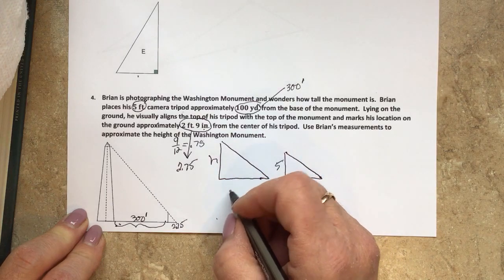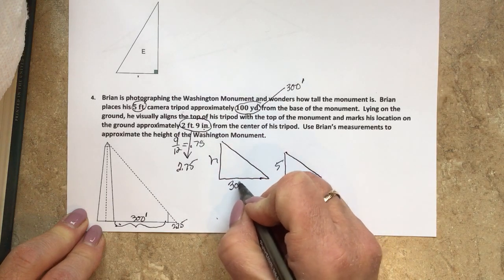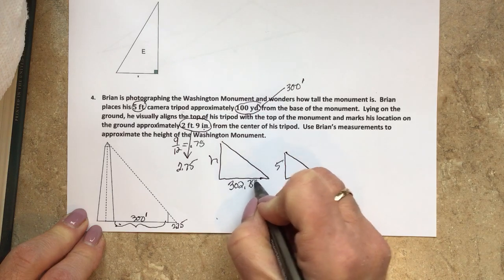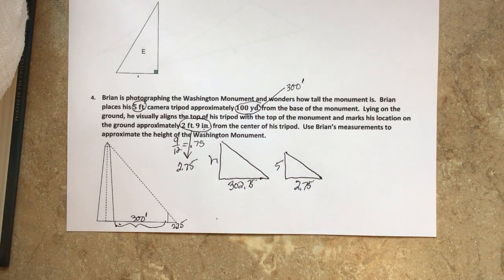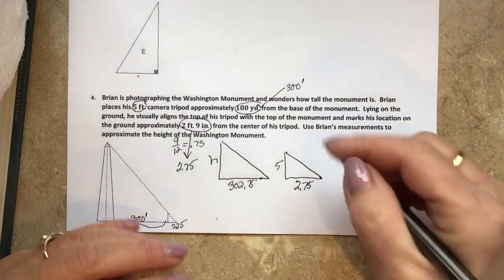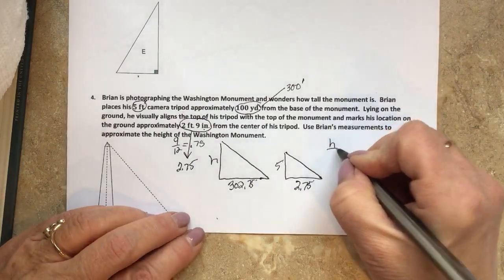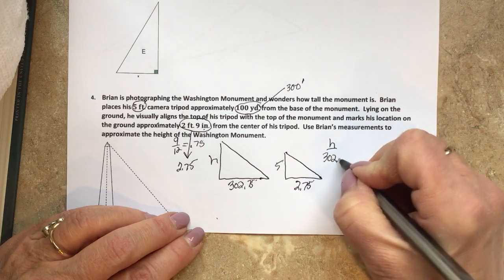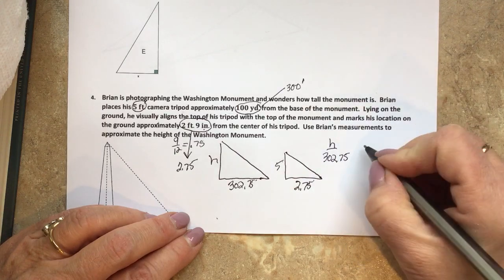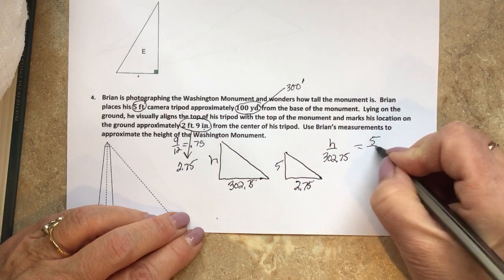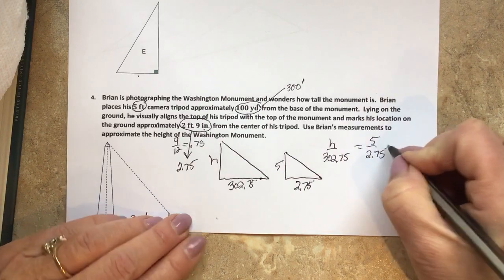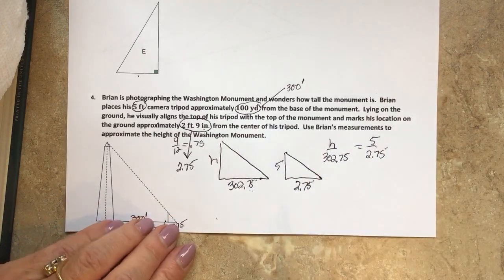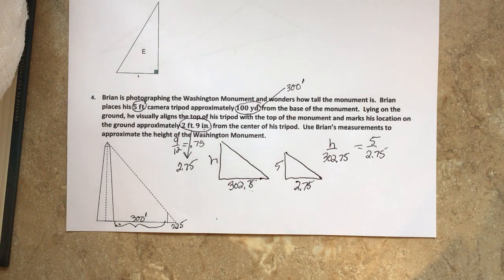So this is going to be 302.75. All right, so now my proportion is going to be H is to 302.75 as 5 is to 2.75. Most common mistake is going to be that you don't include that 2.75.